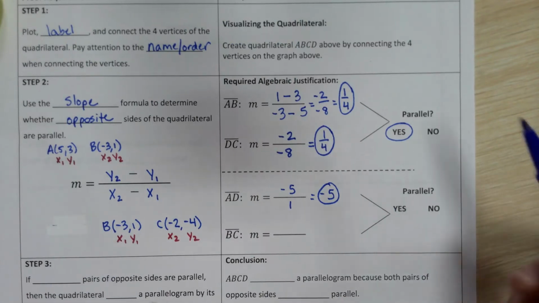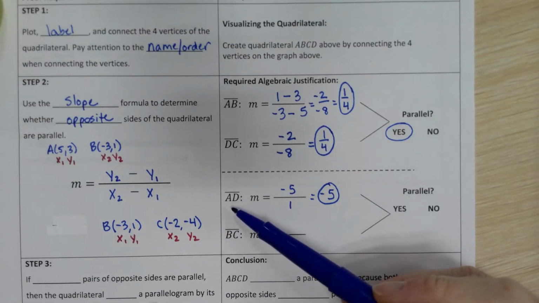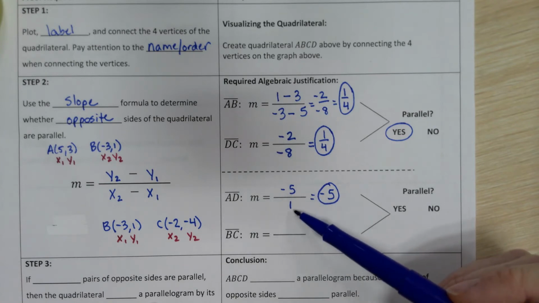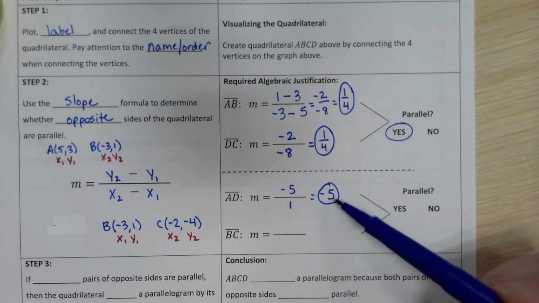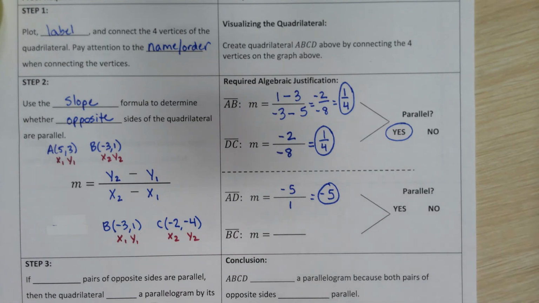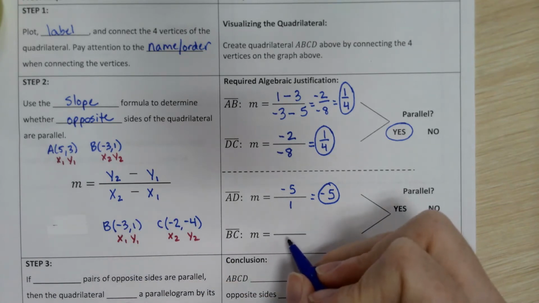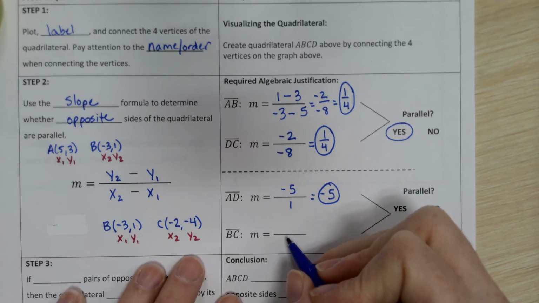All right, welcome back. I found the slope of segment AD by counting. I counted down 5 and then right 1. Negative 5 divided by 1 is just negative 5. But I wanted to find the slope of BC using the formula just for practice because there are a lot of negative values in this formula. So I wanted to show you what I meant about being careful with the subtraction and the negative signs.